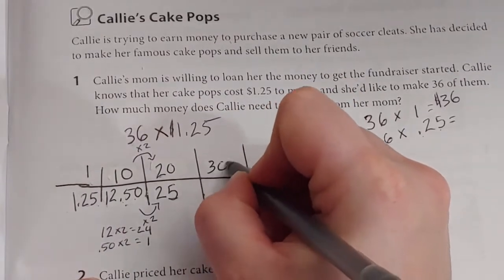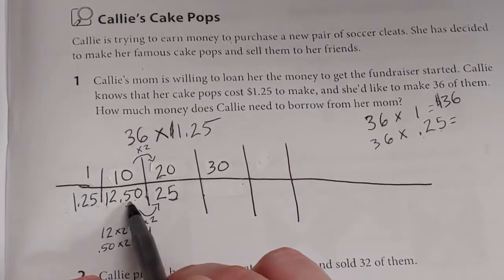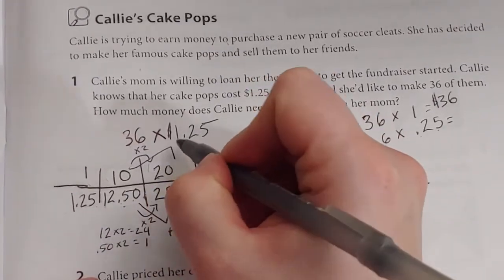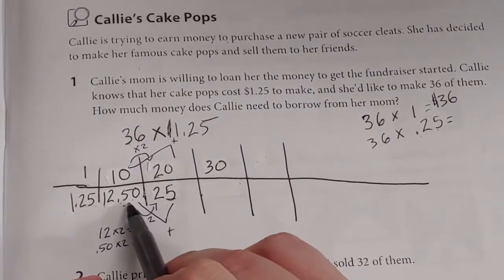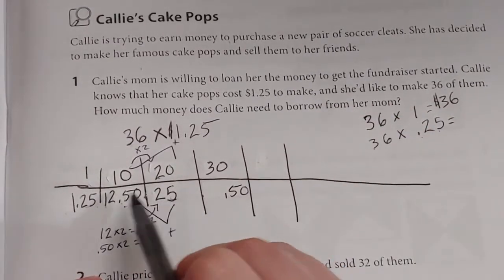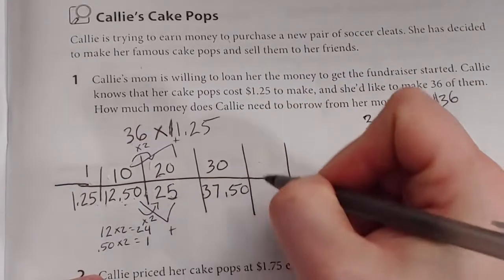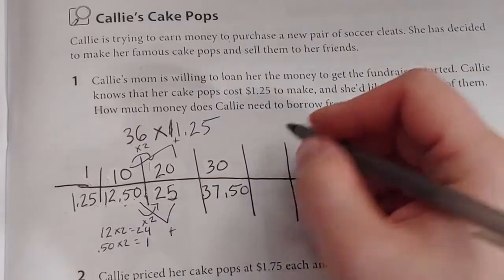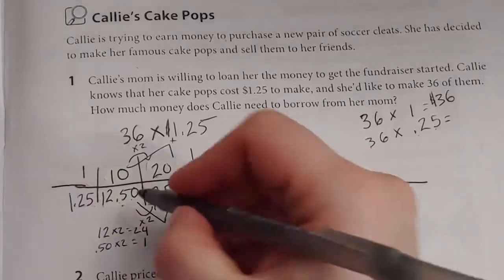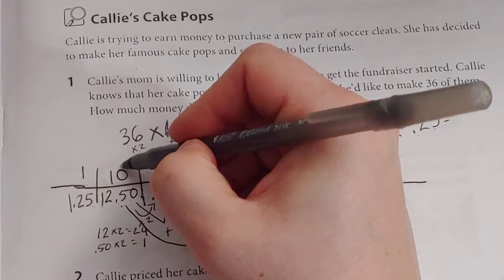Now I want to jump to 30. 30 is adding the 10 and the 20. So I'm going to add the 10 and the 20 down here. Add those. Add these to get to here. So 50 cents plus no cents is 50 cents. 5, 6, 7. 2 plus 1 is 3. $37.50.